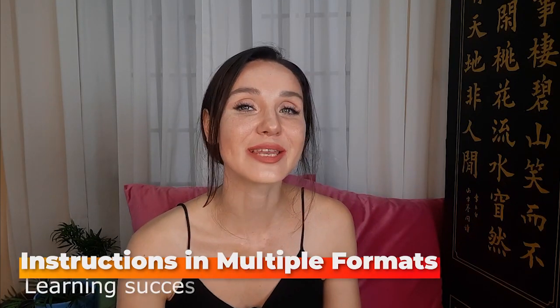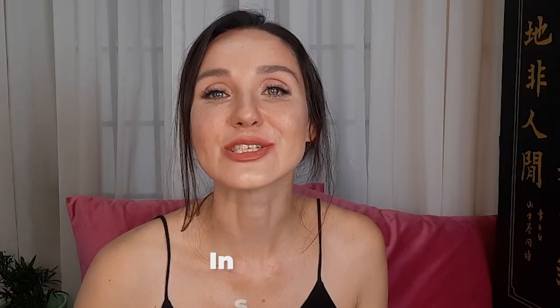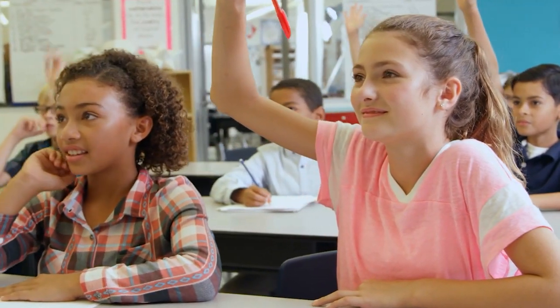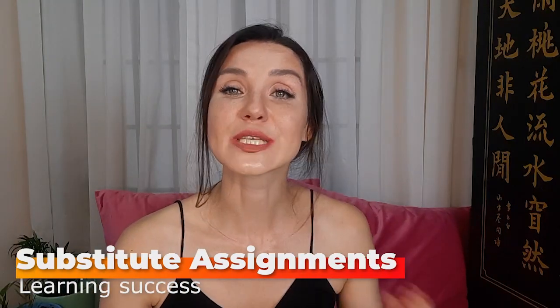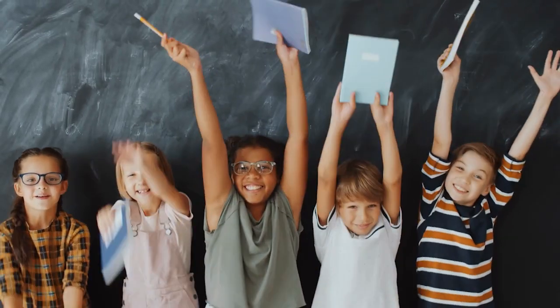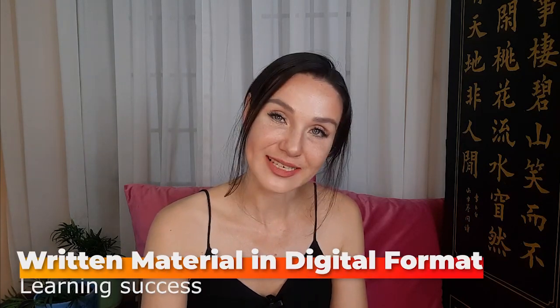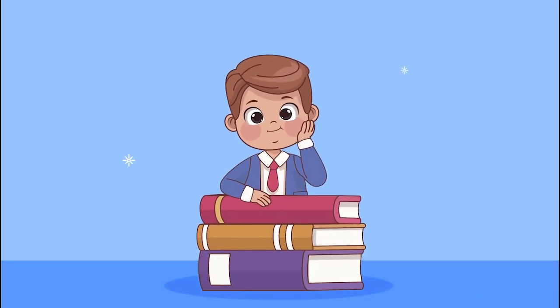23, instructions in multiple formats. Presenting instructions both orally and in writing can help ensure the student fully understands them. 24, substitute assignment. Allow for substitute assignments that cover the same material, but in a format more suited to the student's strengths. Number 25, written material in digital format. Provide textbooks and other written material in digital format to allow for use with text-to-speech software.